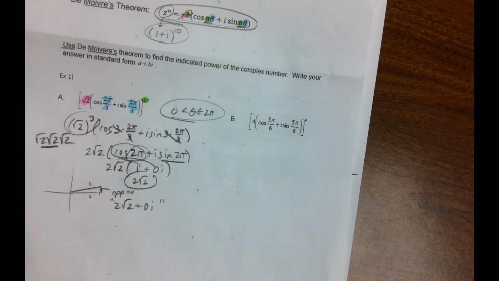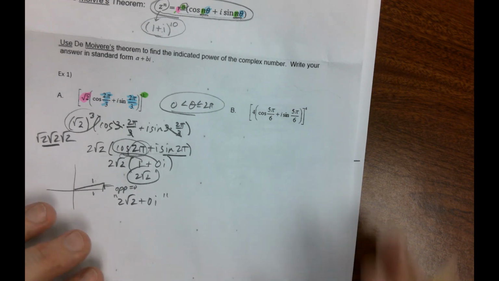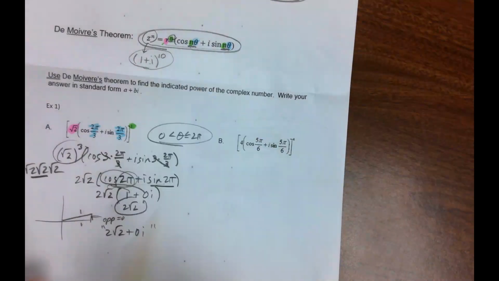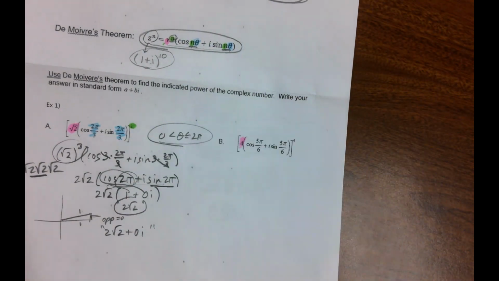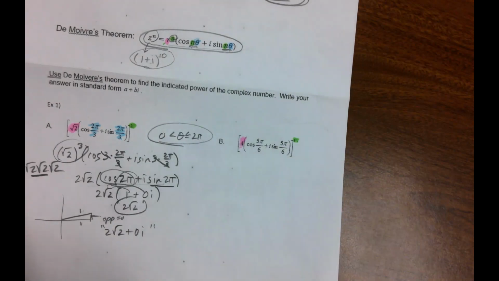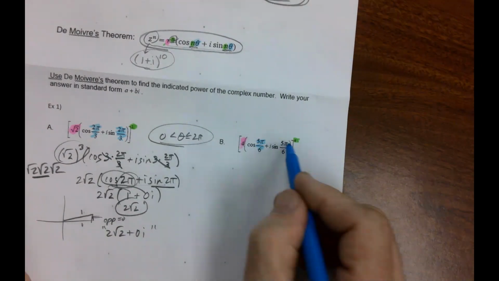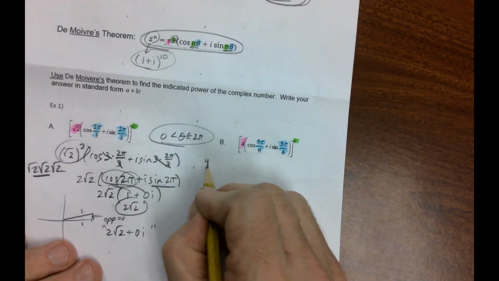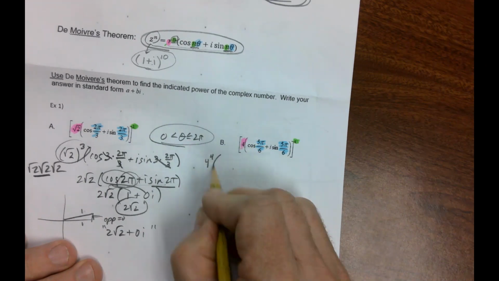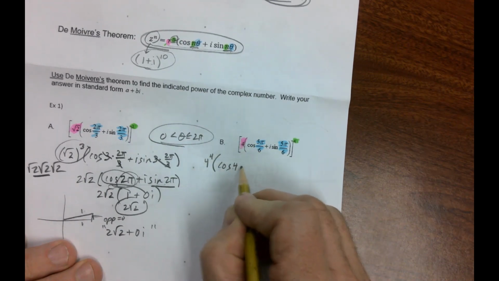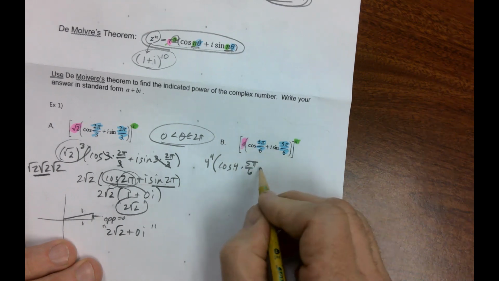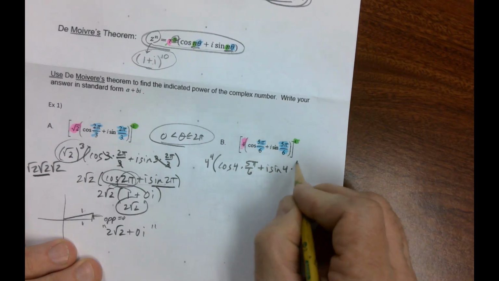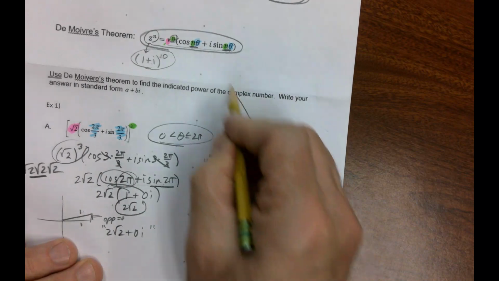So here's the last problem of this entire trimester, probably. Same deal. Got our formula. Get out my colors. There's my R. There's my N. There's my theta, my argument. Now I just put things where they belong. So my R to my N, cosine of N times 5 pi over 6 plus I sine 4 times 5 pi over 6. I'm just following that formula.